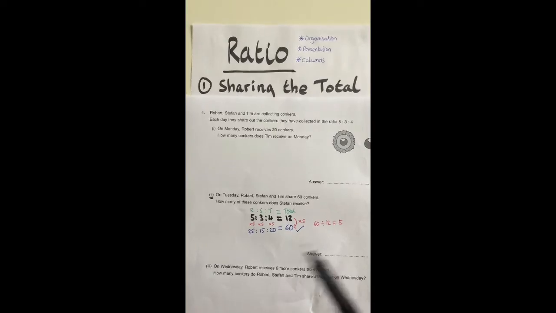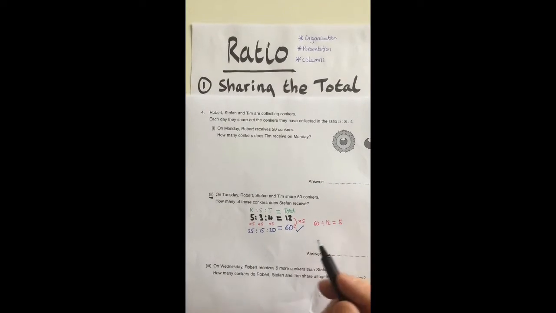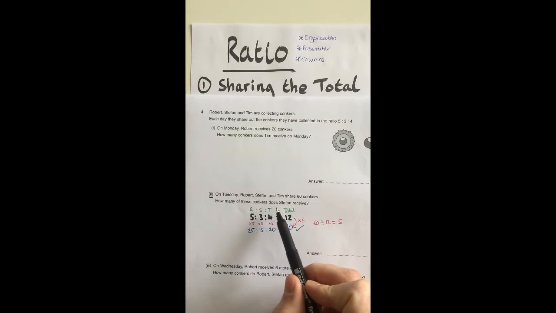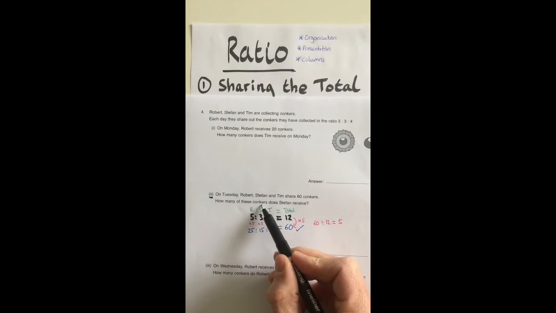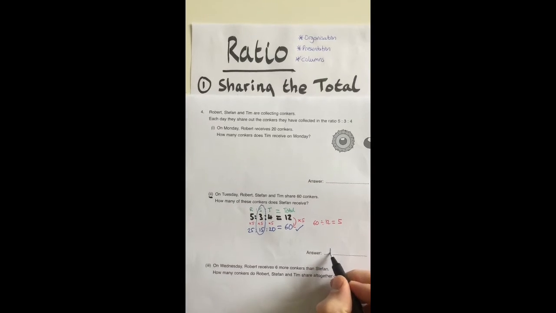So no need to be fooled by the fact that there's 3 of them. It works exactly the same. I go back to the question: how many of these conkers does Stefan receive? We're looking in the column of Stefan, and he's going to be receiving 15 in my new ratio.